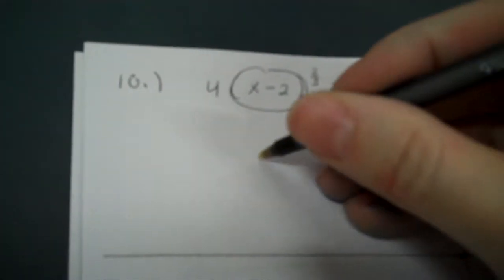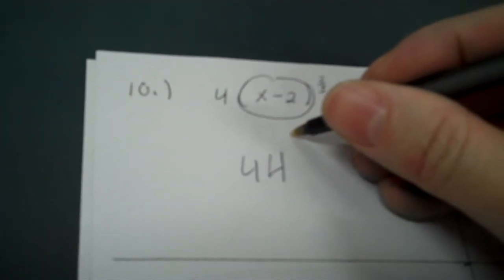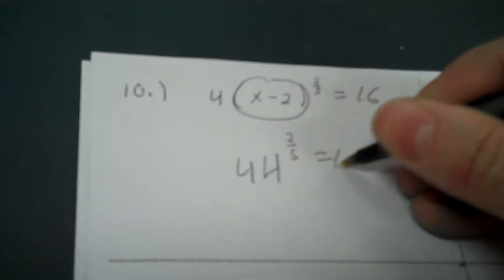Number 10. When I see those parentheses with that power, we want to get rid of the parentheses with an h. You can't distribute because of the power right there. So 4h to the power of 2/3 equals 16. And then later, I bring back the x minus 2.